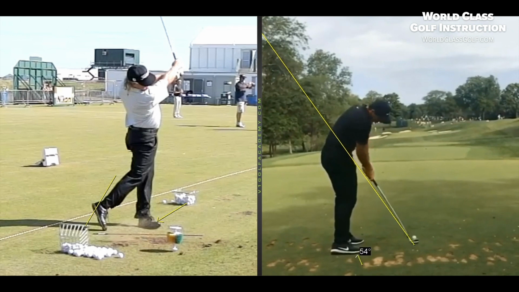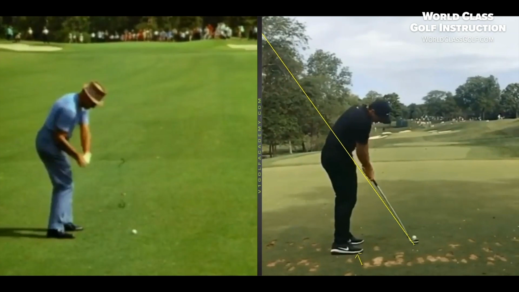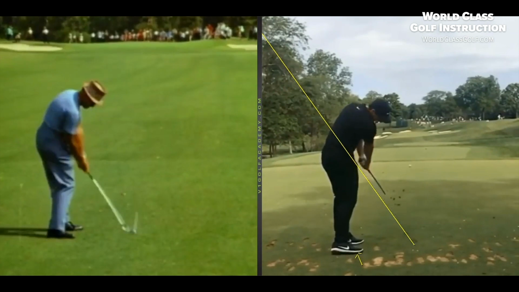The footwork, the feet don't need to be twisted and up in the air. We've seen so many of the great ball strikers being really flat-footed. I love the footwork here.